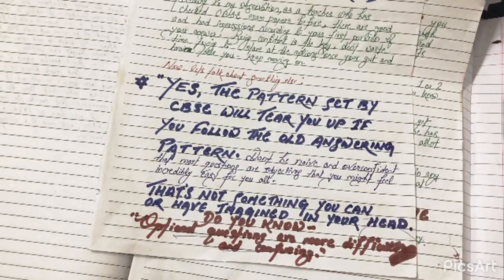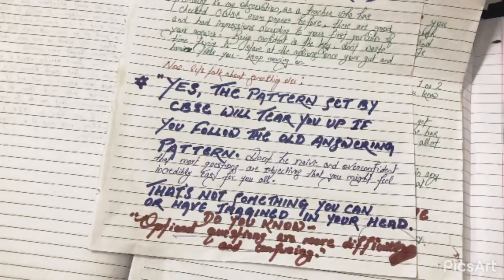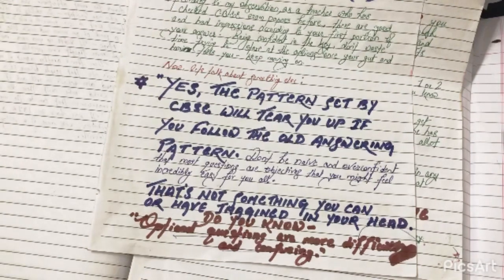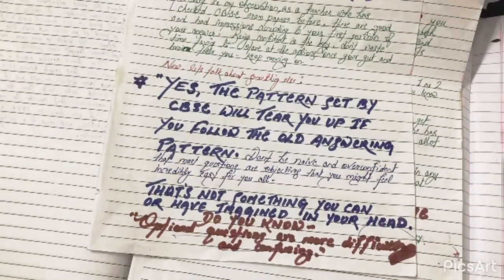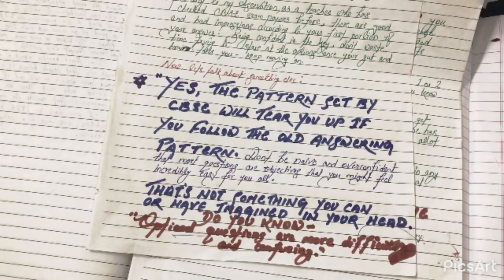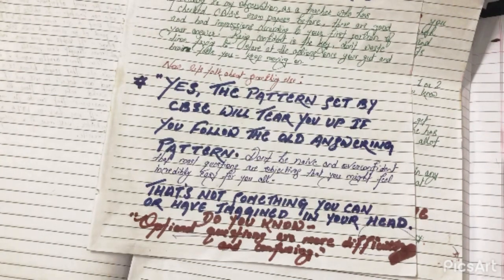Because in the subconscious part of the human mind, we always have answers to everything that we see, but we don't remember them from the conscious part of the mind. So that is how you can solve these kinds of optional questions. Just look at the questions, forget about the options. That'll be easy for you to do.